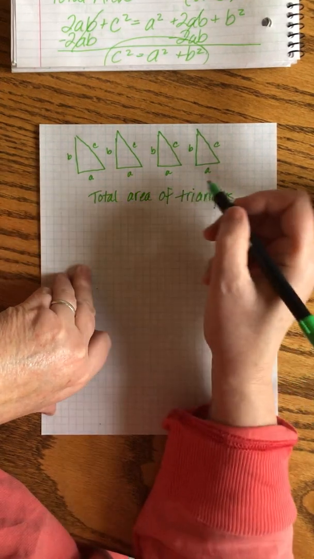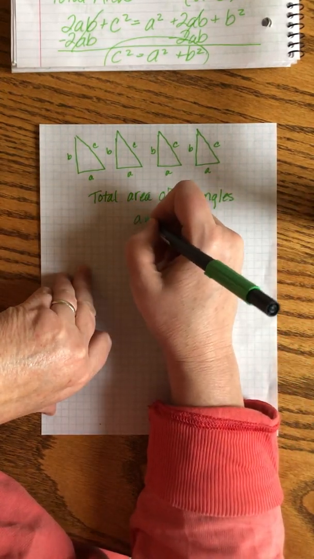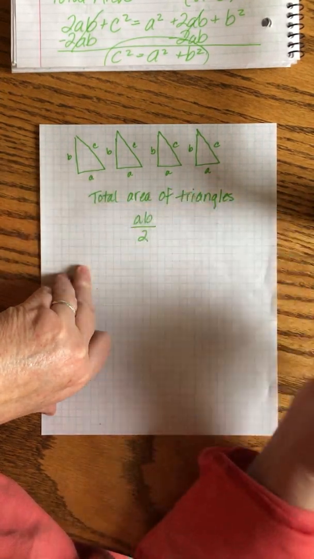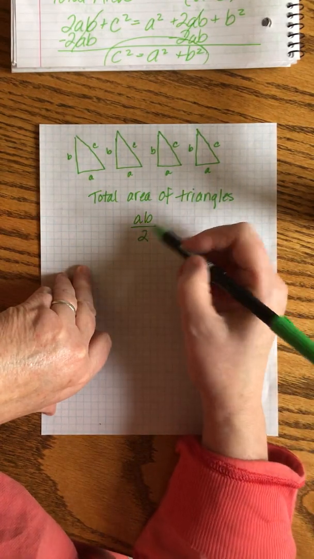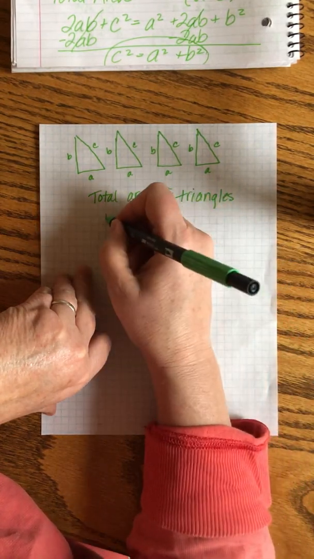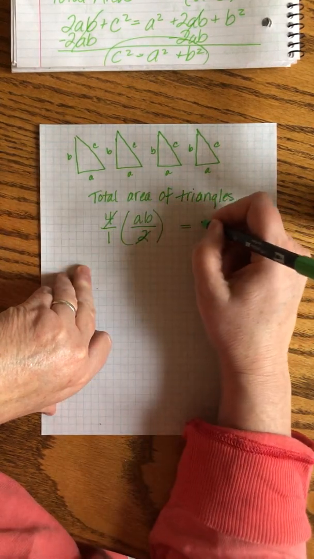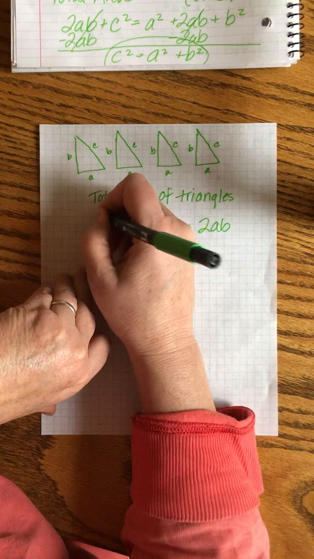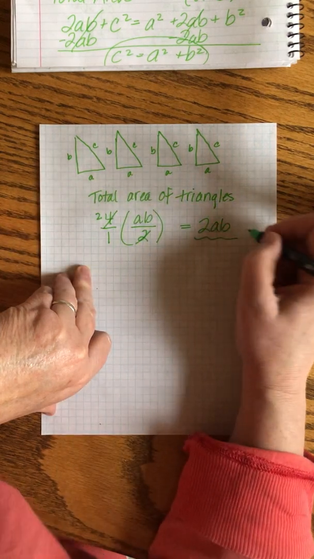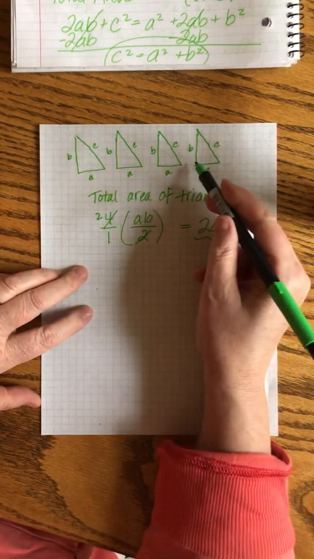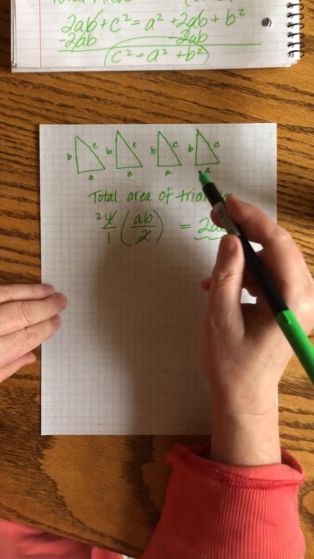Okay, that's base times height. So we would say it's A times B divided by 2, right? For each triangle, that's the formula. But we have 4 of them, so we would multiply it by 4. Cancel, and we see that 2AB is the total area of all 4 triangles. All right, good to know.